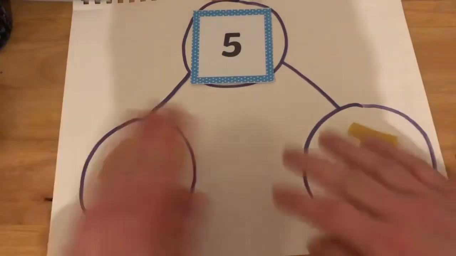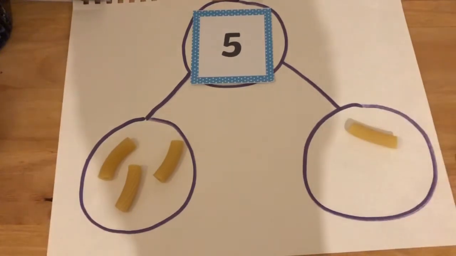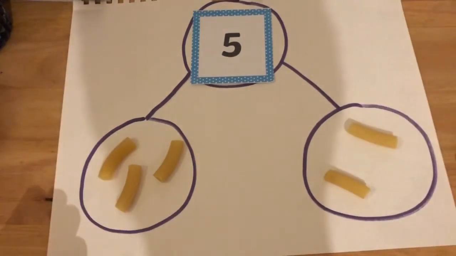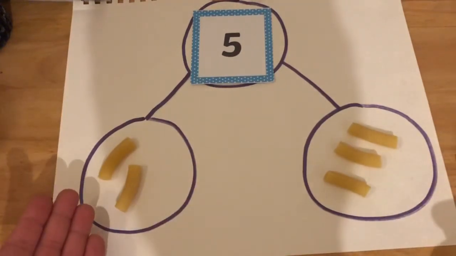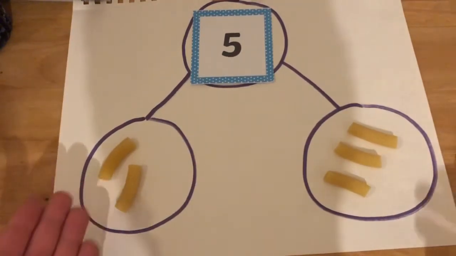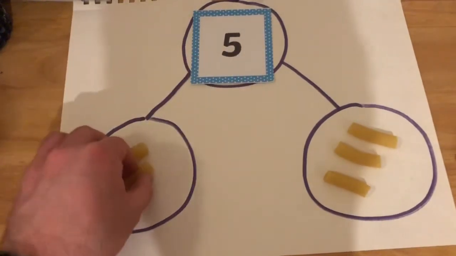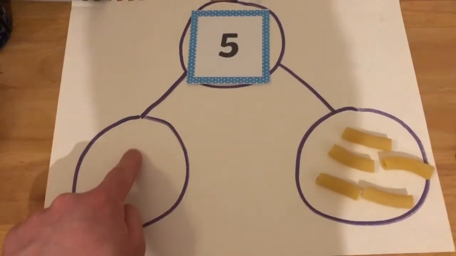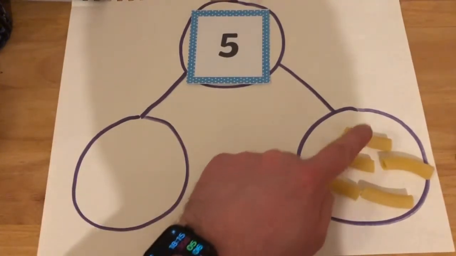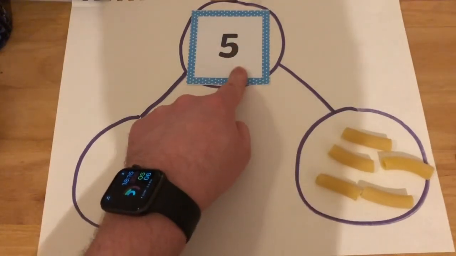Now, as long as I don't add any more shells or take any away, it's going to be equal to the number 5. So I can experiment with moving it to either side, which is telling me now that 2 add 3 equals 5. I maybe might move them all over. 0 add 1, 2, 3, 4, 5. 0 add 5 equals 5.